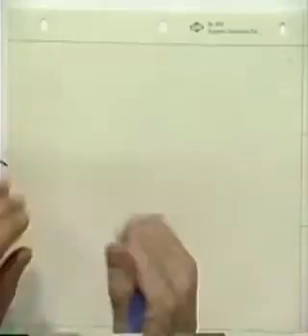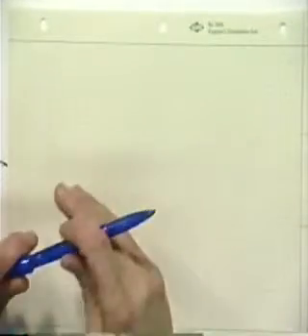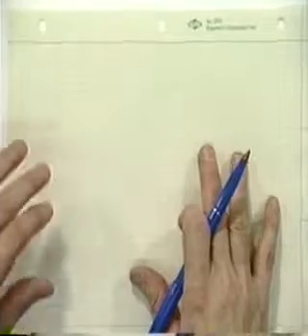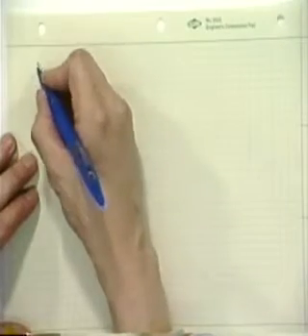So that is the end of my little introduction here. And what we're going to do now is to begin the mathematical description. And so this is chapter 11.